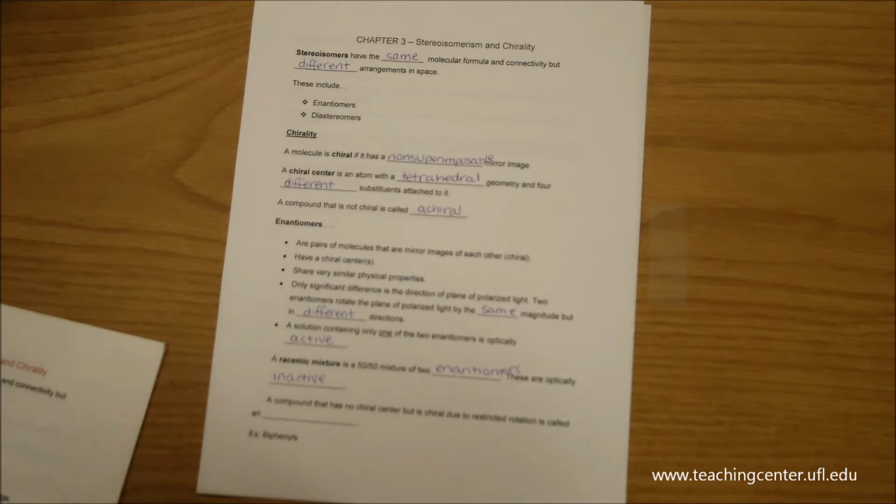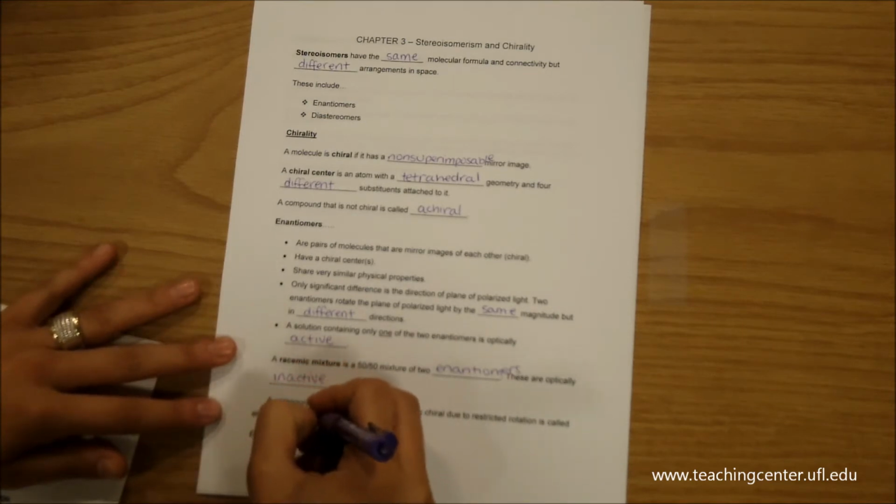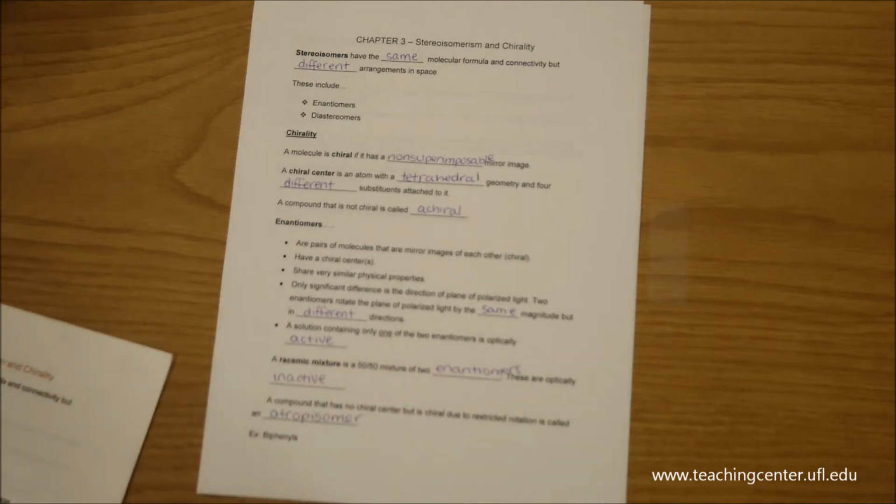A compound that has no chiral center but is chiral due to restricted rotation is called an isomer. An example is biphenyls, and you can look those up. They're not often seen on the first exam, but basically a restriction in bond rotation leads to them being considered chiral, because you can't rotate the bonds, even though they're single bonds, to look like the other enantiomer.